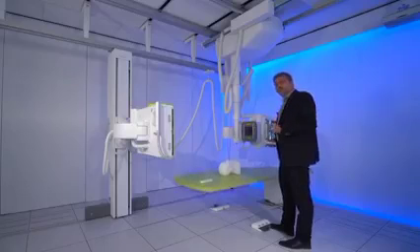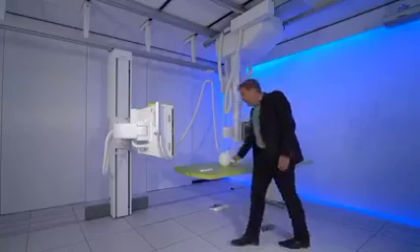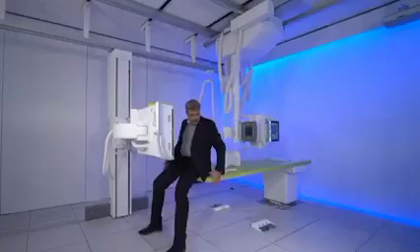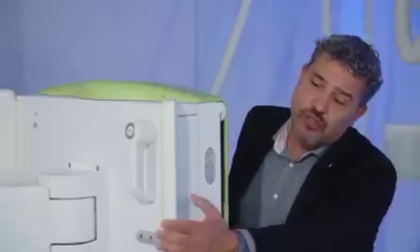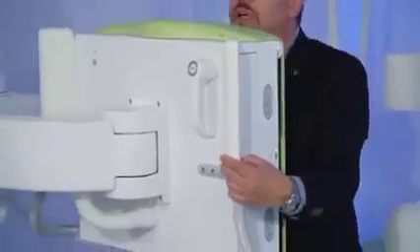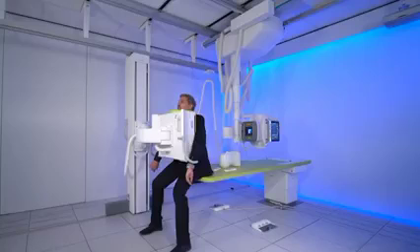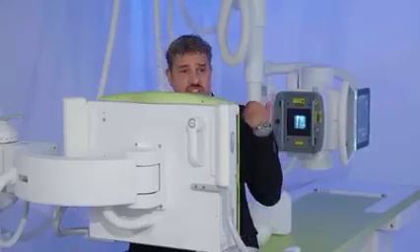You, as a user, will raise this table to a comfortable working height. And what you will get is a system where a patient could sit here on this wide tabletop. They can hold on to this tabletop in a very comfortable way while you position. And then what you will do is you will bring the wall stand towards the patient rather than bringing the patient towards the wall stand. So now I can make my chest exposure.